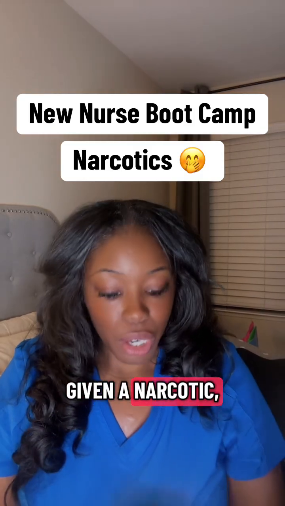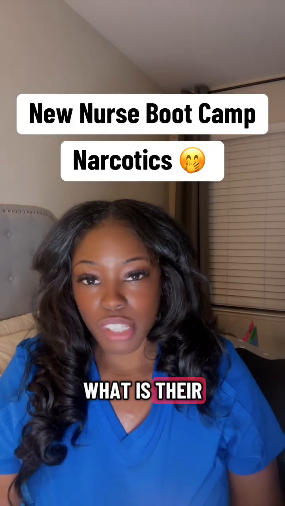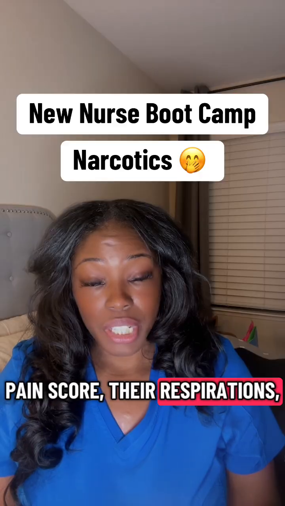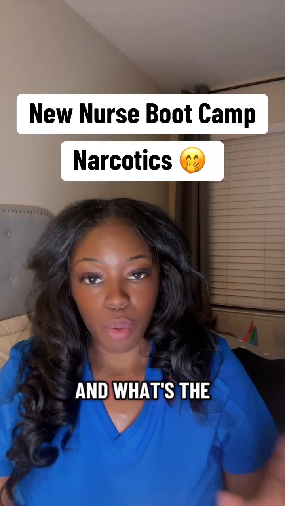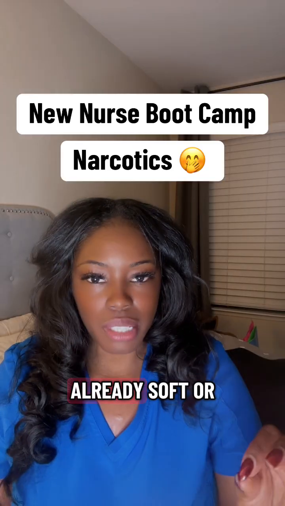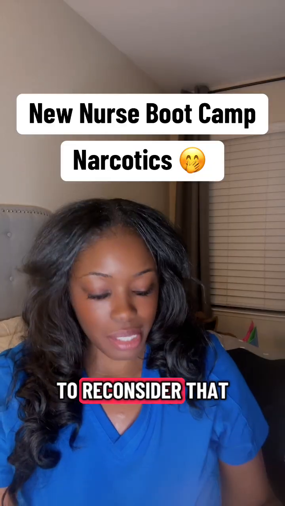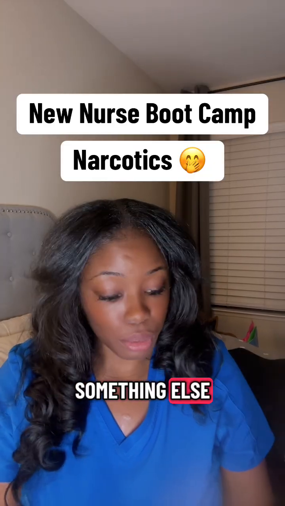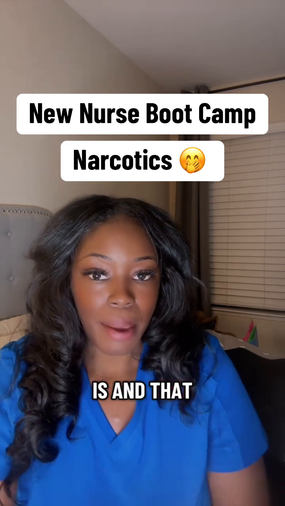As a nurse giving a narcotic, you have to consider a few things for administration. What is their pain score? Their respirations, are they within normal parameters, because it can drop the breathing rate? And what's the blood pressure? Because a lot of pain medication can drop your blood pressure too. So if it's already soft or a little bit on the low side, you may have to reconsider that medication, give something else, or just continue to monitor it, depending on what the situation is and whether that medication is necessary.